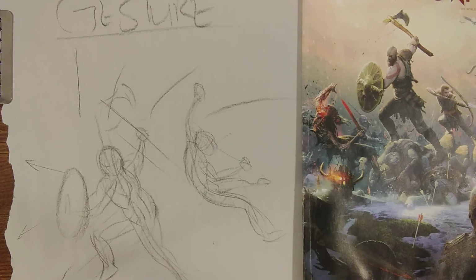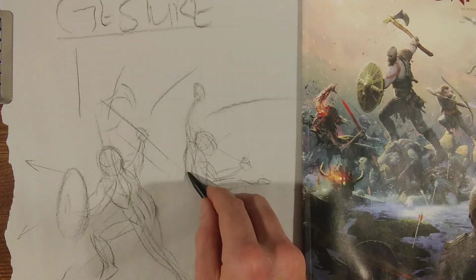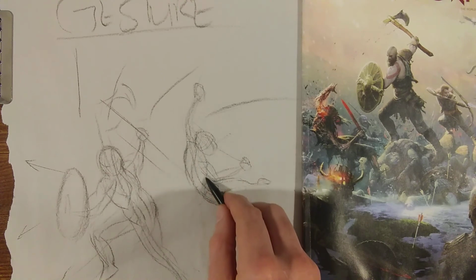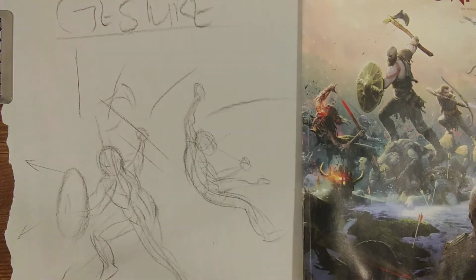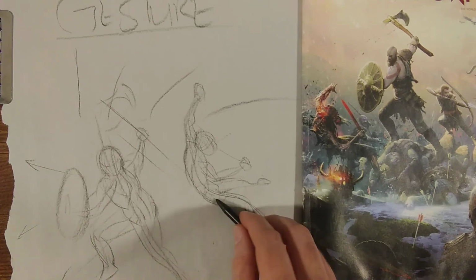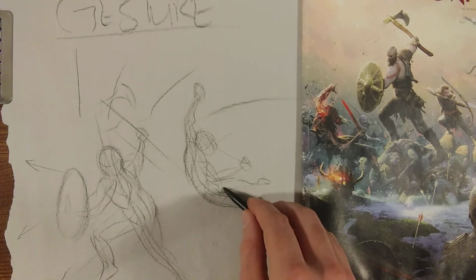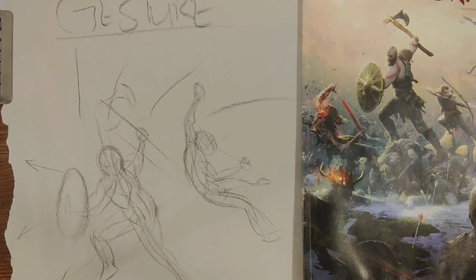And the forms on the gesture, we're going to talk about those next. Essentially, everything can sort of be broken down into cones, cylinders, spheres, and cubes.